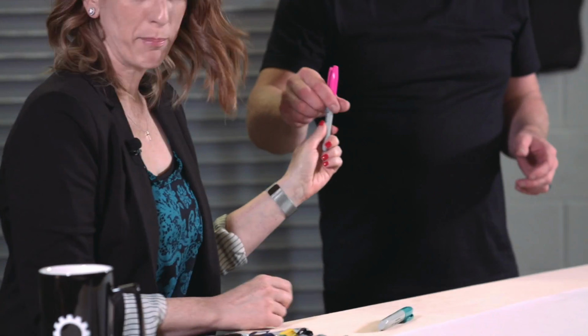We should use this one again? No, we gotta change it up. Let's go with a pink. Give me a thicker marker. You want thick? Okay. Then let's go with the red. Red. Close enough to pink.